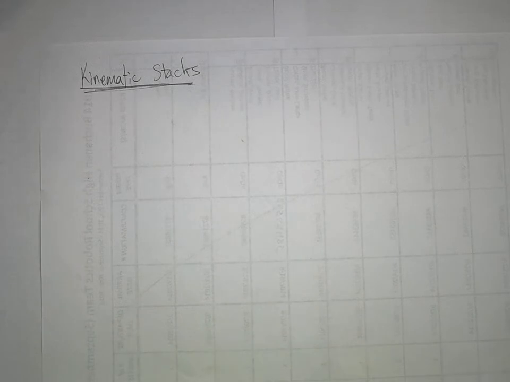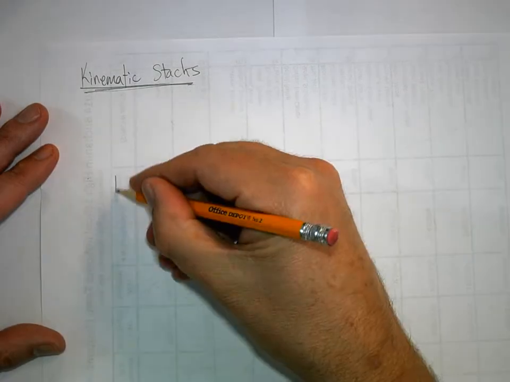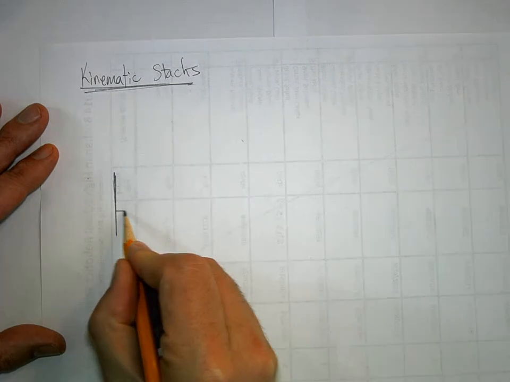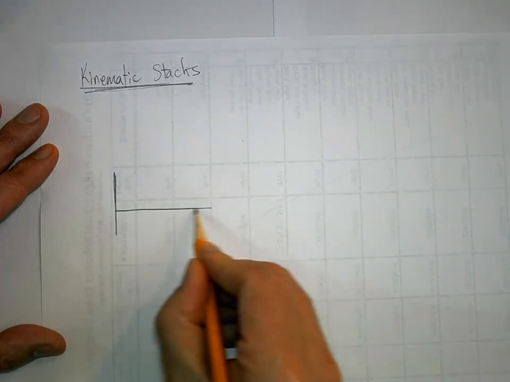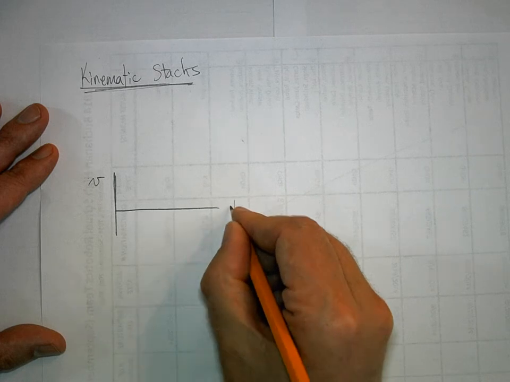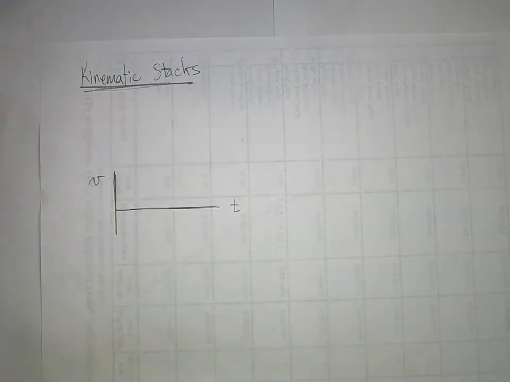So let's discuss kinematic stacks when they involve both position, velocity, and acceleration. Let's suppose I've got a situation where, let's look at the velocity graph as a function of time. Velocity as a function of time. Now I'm not going to put units or numbers on it, and that's what I mean by qualitative. I just want to describe in general terms what's going on with an object.